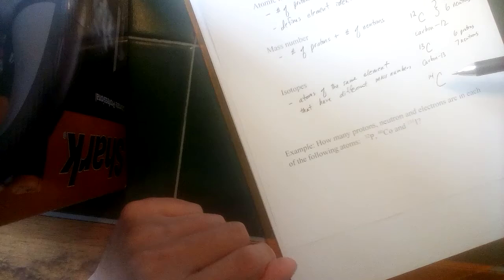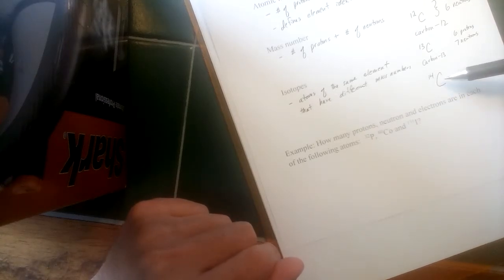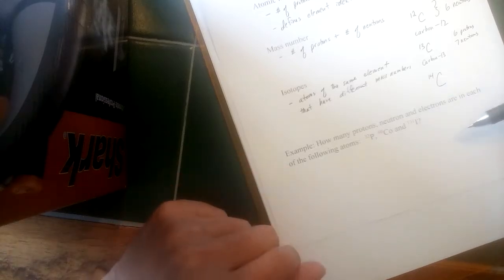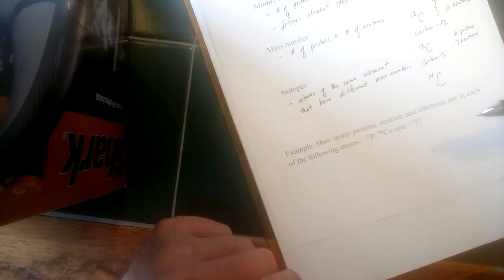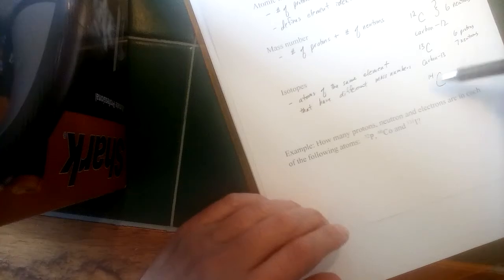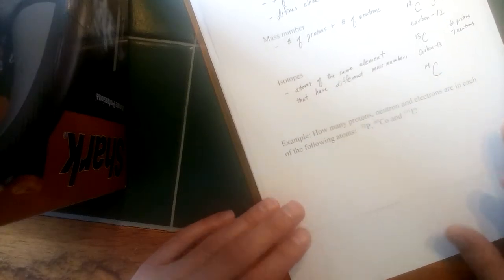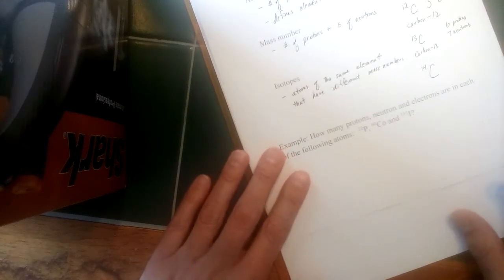Now, some combinations of protons and neutrons are stable. Carbon 12 and carbon 13 are perfectly stable elements. Carbon 14, however, is not a stable element. Carbon 14 is actually radioactive. It decays, and carbon 14 will actually decay in a way that turns it into nitrogen 14, and that's actually a very useful tool for dating something like an archaeological sample.